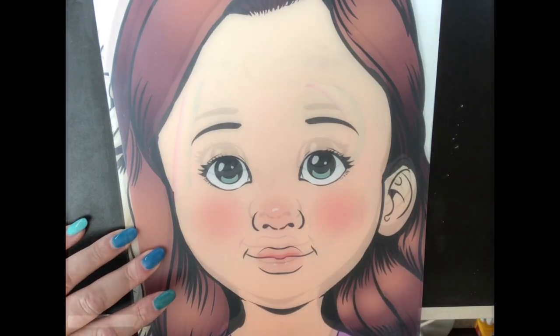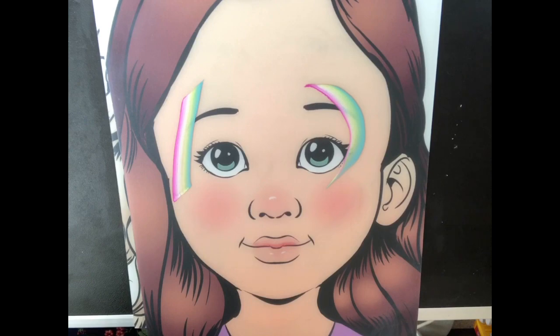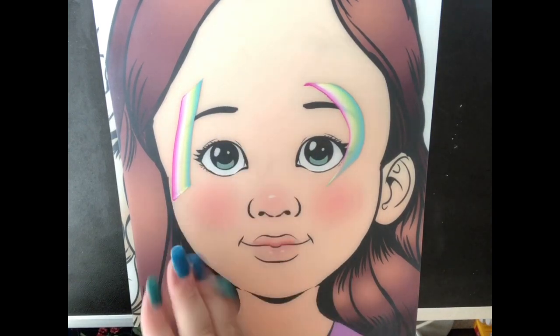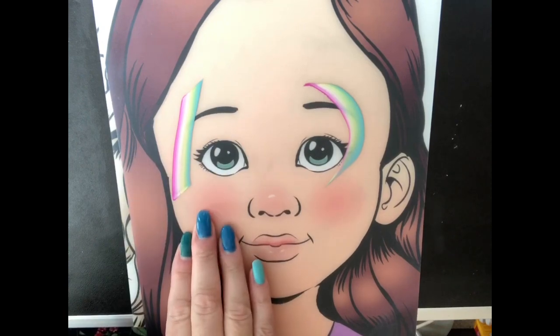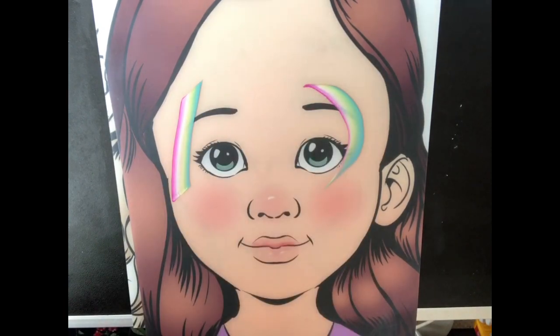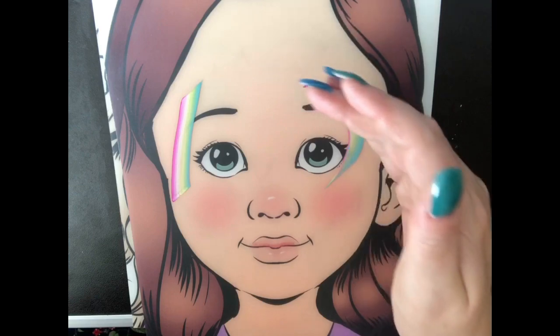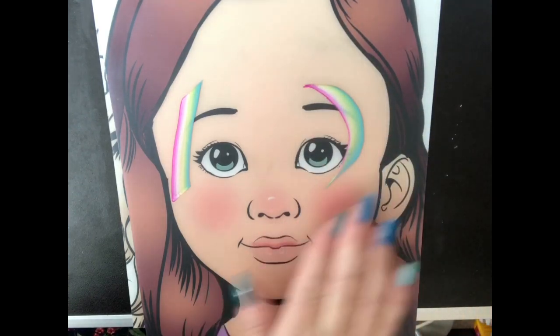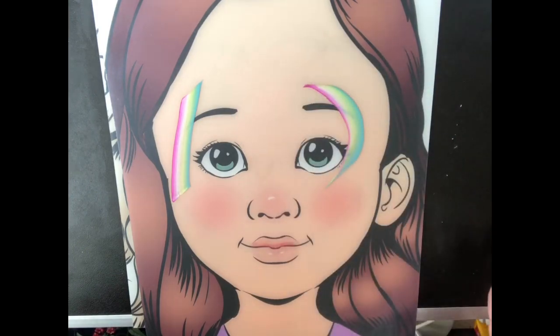So here you'll see I've done a couple of little one strokes. This one is pretty, it shows all the lovely colours in the one stroke, but it doesn't really sit very nicely. This one, however, because it goes round the eye and frames it and follows the contours of the face, it's much better.